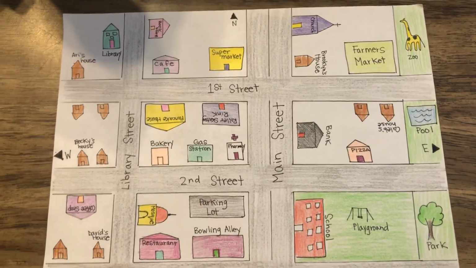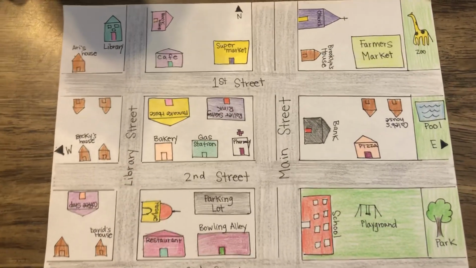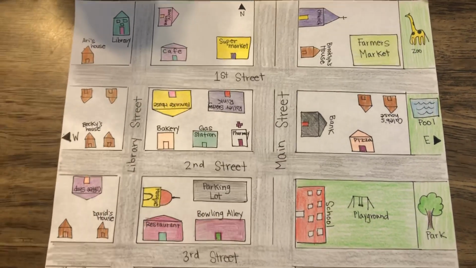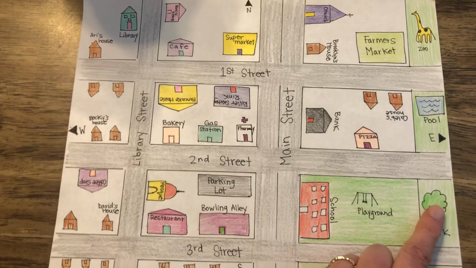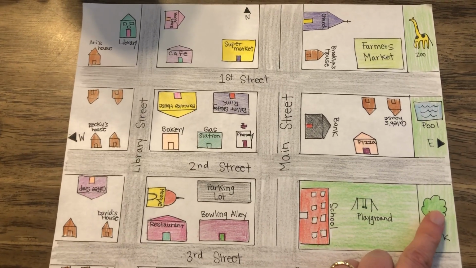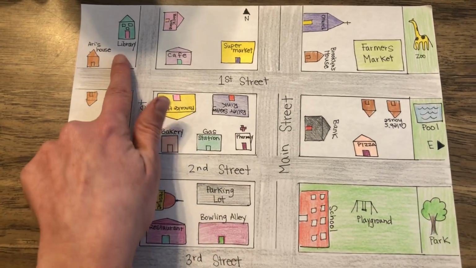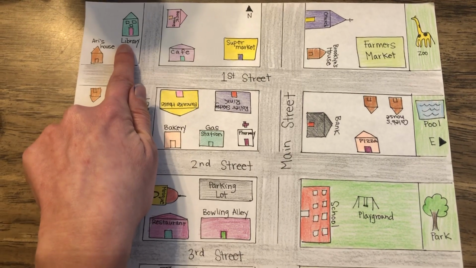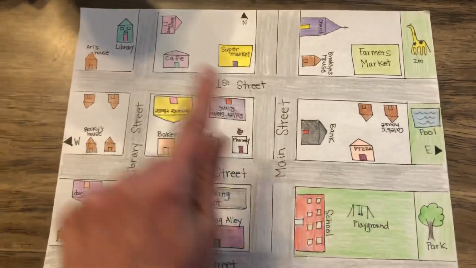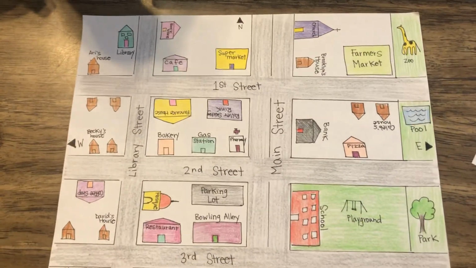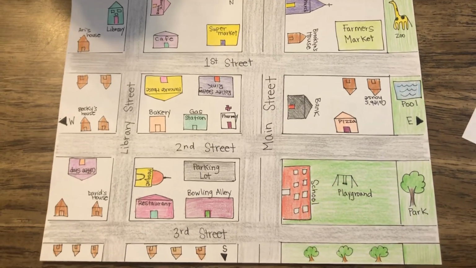So if you don't know which directions to write, I'm gonna have you start with trying to go from the park to the library. Once again, the park to the library, that would be the first set of directions I want you to write.